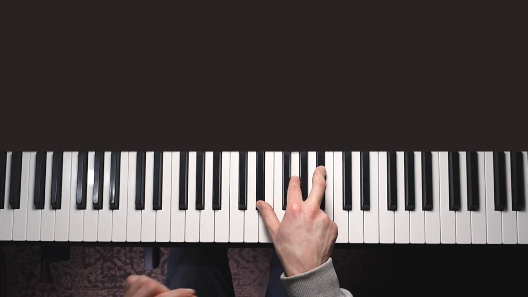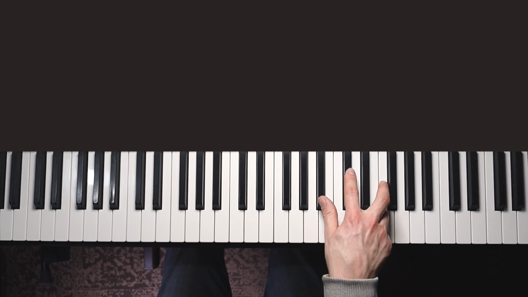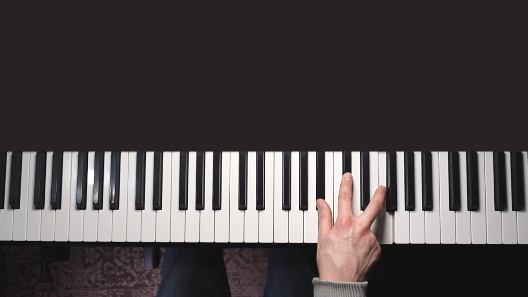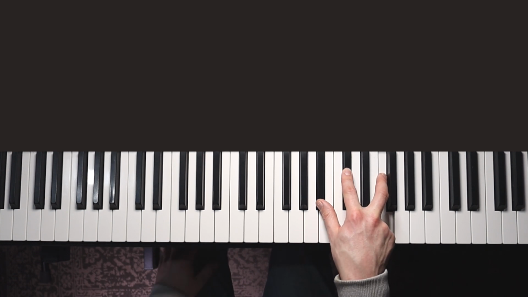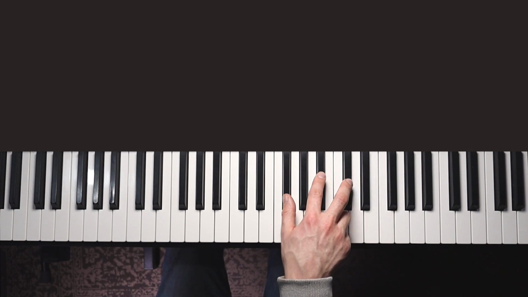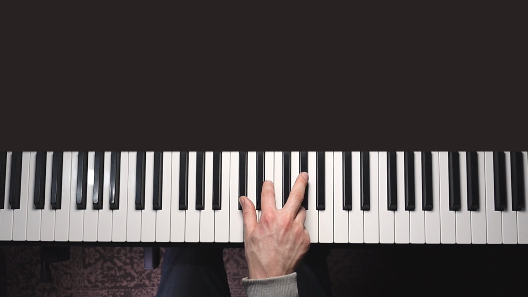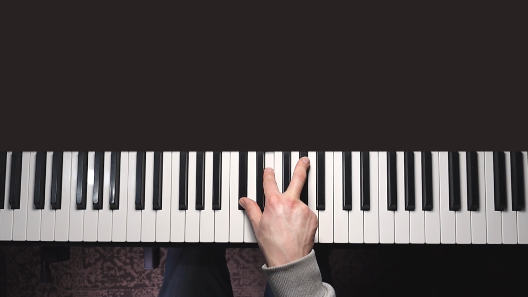That's E flat major. That's B flat minor. That's G flat major. Last one. That is D flat minor.